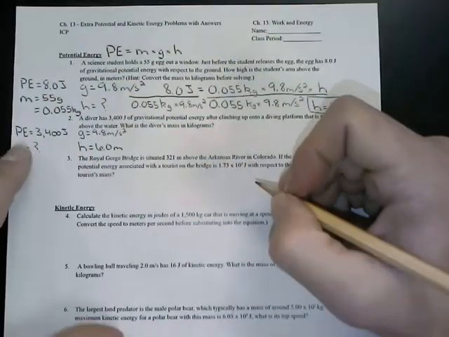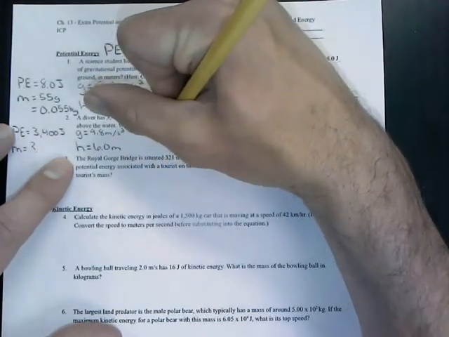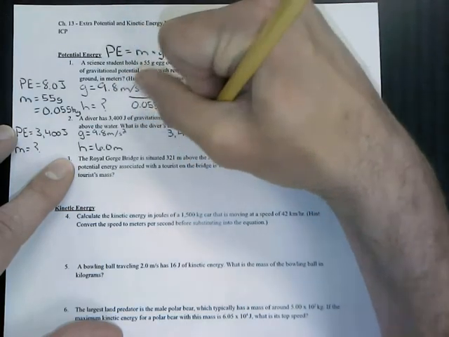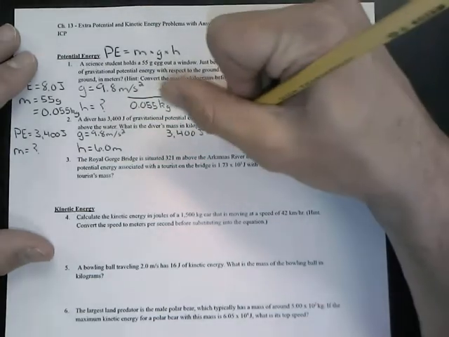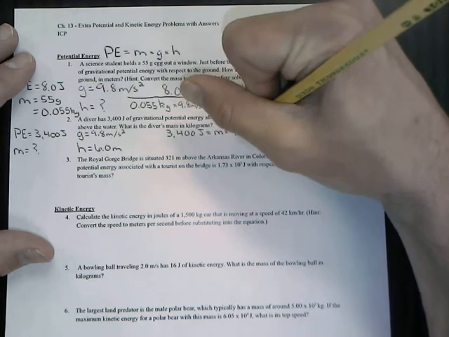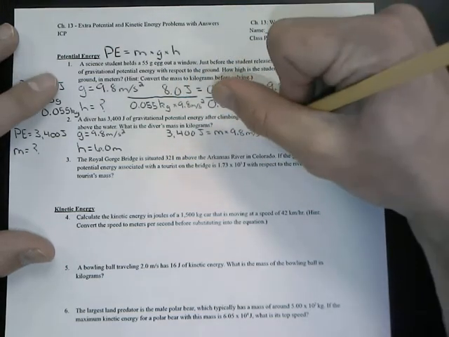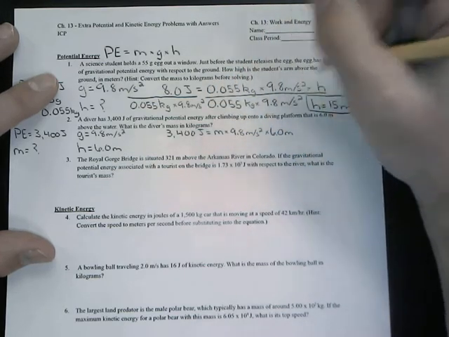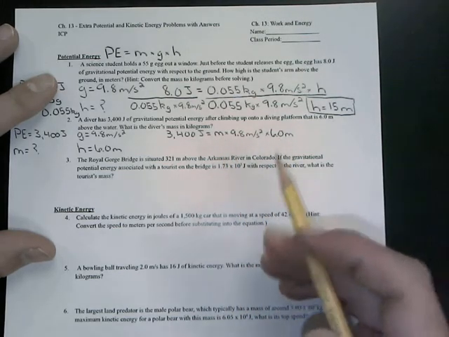Okay, so we just plug all of this back into our equation. So we have 3,400 joules equal to our mass, which we don't know. So we're going to call that M, times our acceleration due to gravity, 9.8 meters per second squared, times 6.0 meters. Now, to get M by itself, we need to divide by everything it's attached to.